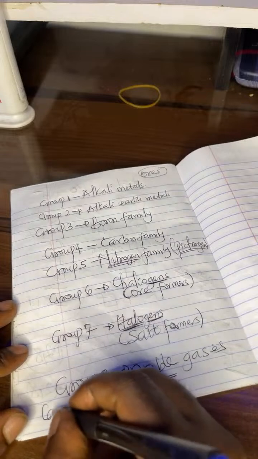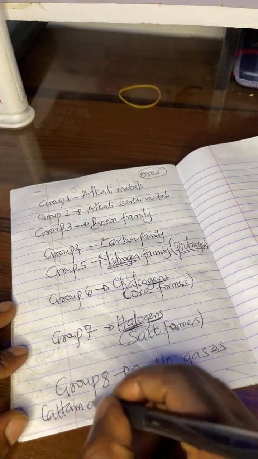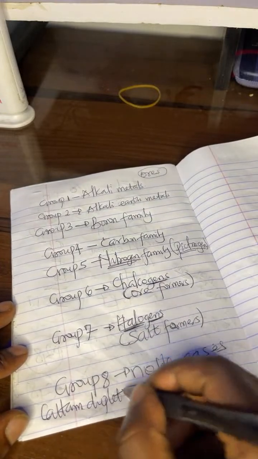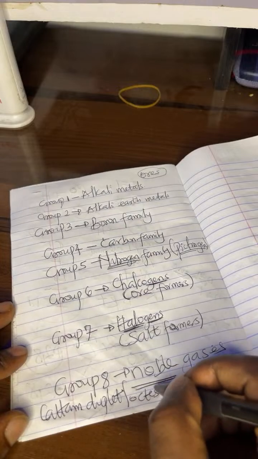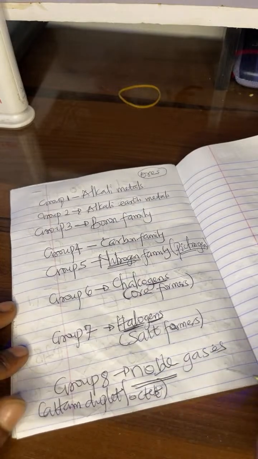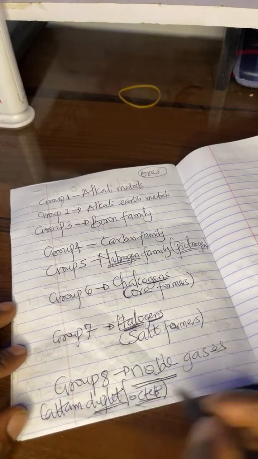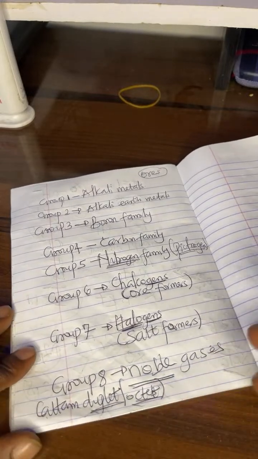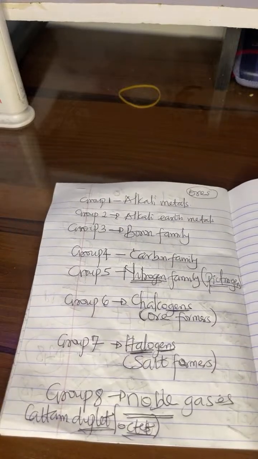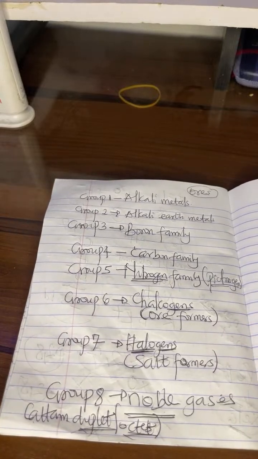They've attained either duplet structure or octet structure. They've either duplet or octet. So that is the goal of chemical bonding, because all elements want to be like them. They want to be like them.